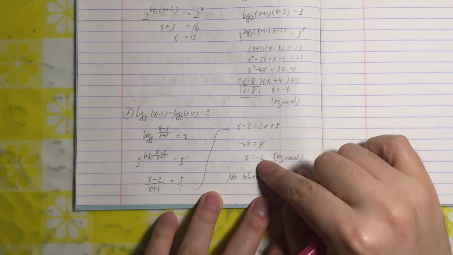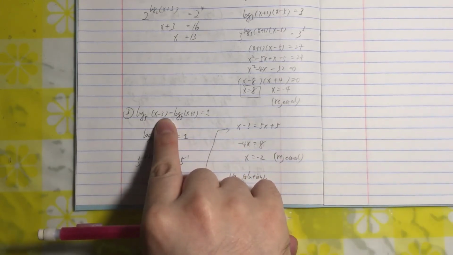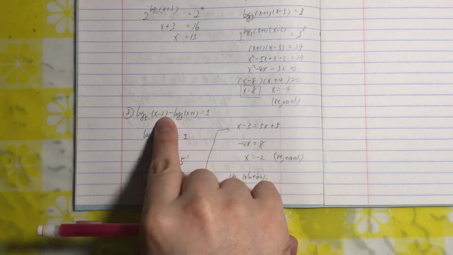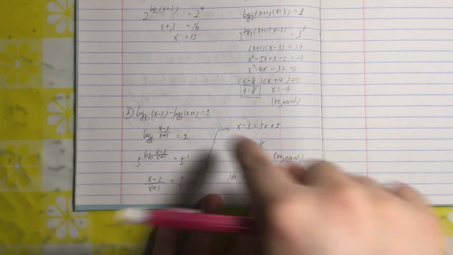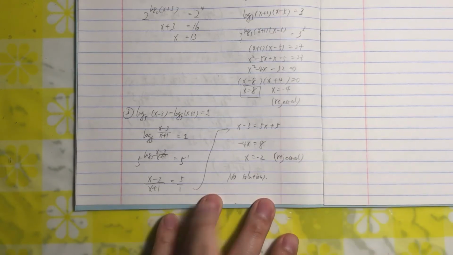If I plug in negative 2, negative 2 minus 3 is negative 5. For logarithmic functions, we cannot plug in negative numbers because the domain is the set of all positive numbers. So this answer is invalid. It must be rejected. Therefore, there's no solution to this equation.